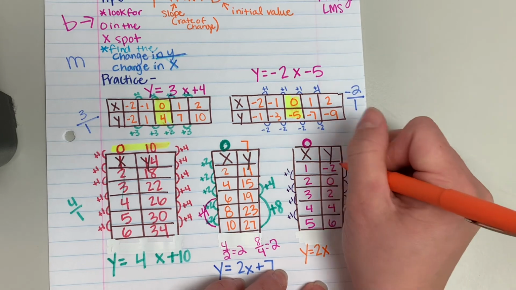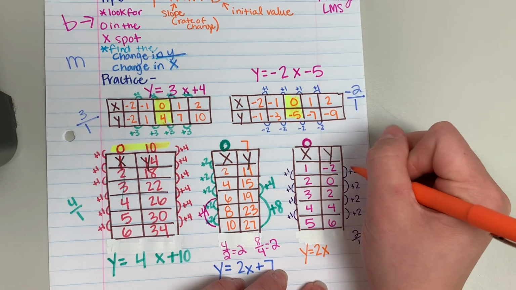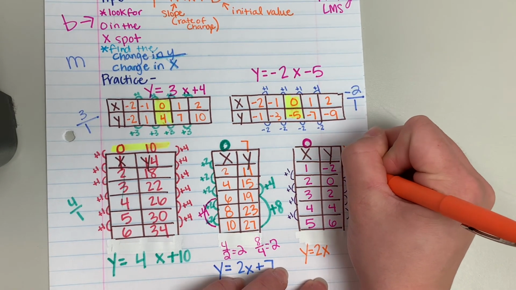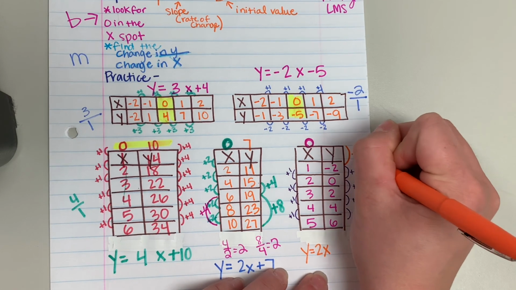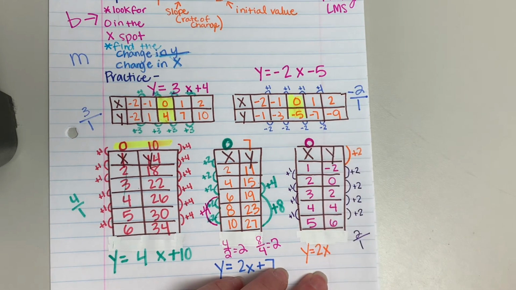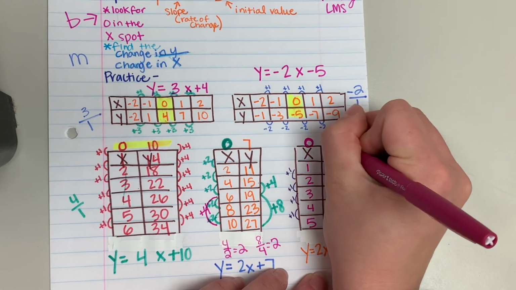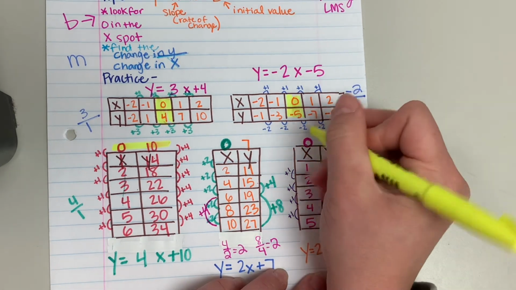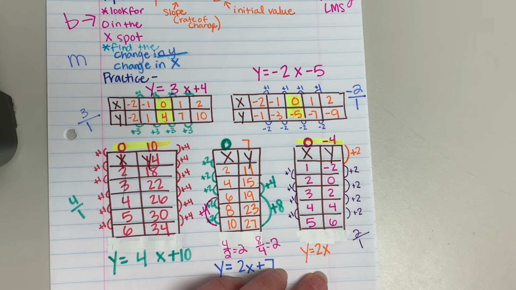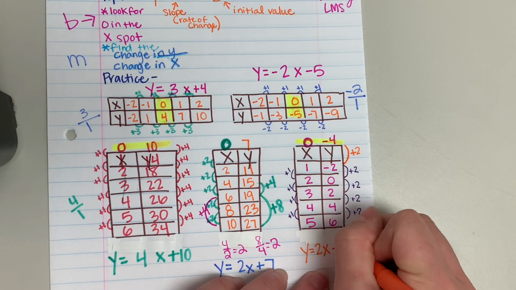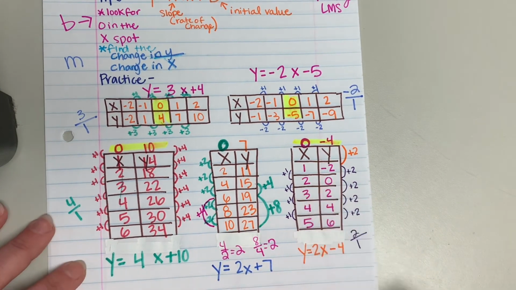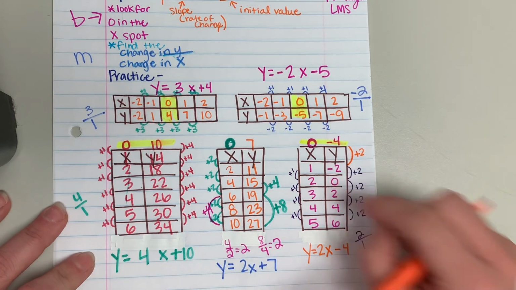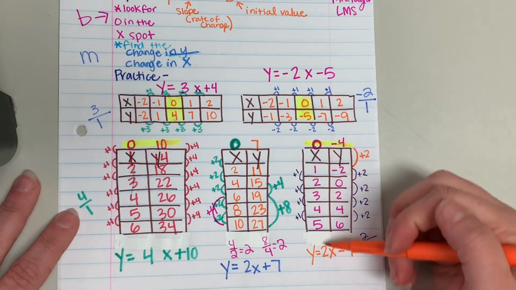So if we go backwards, what plus 2, because you're putting it over here, what plus 2 gives you -2? It is -4. Good. -4 plus 2 gives you -2. So now do you know what lines up with 0? -4. That is not the same as what you would have picked if you just automatically looked for the 0. Always look for the 0 in the x spot.